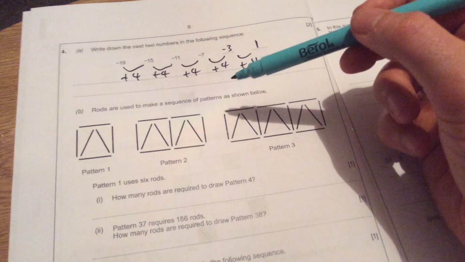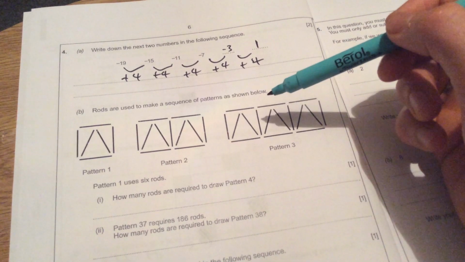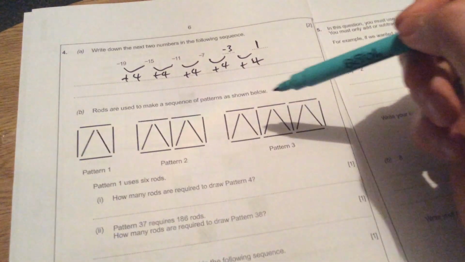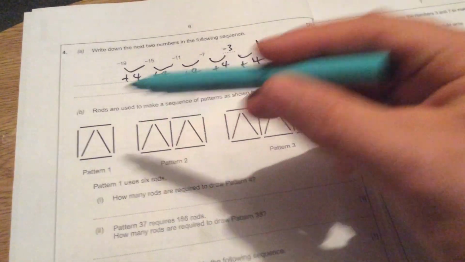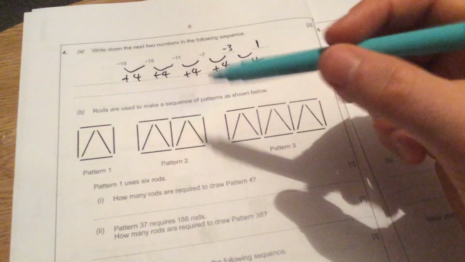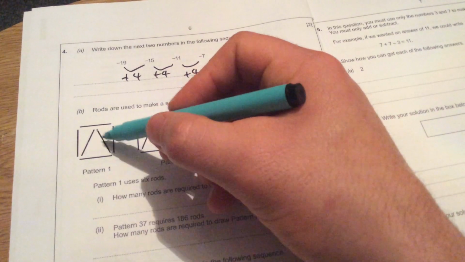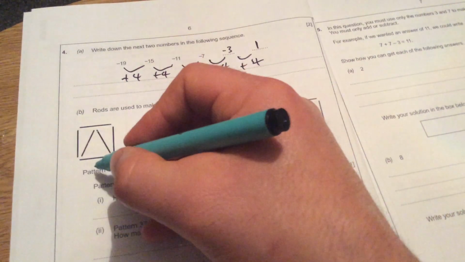Rods are used to make a sequence of number patterns as shown below. Okay, once they give you a picture and the sequences, always write down the numbers. Turn it into a number sequence. Don't try and do it the way they give it to you. That'll confuse you. Okay, so on this one, I've got 1, 2, 3, 4, 5, 6.